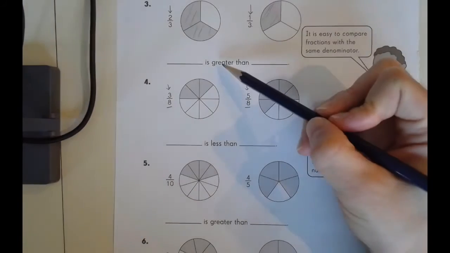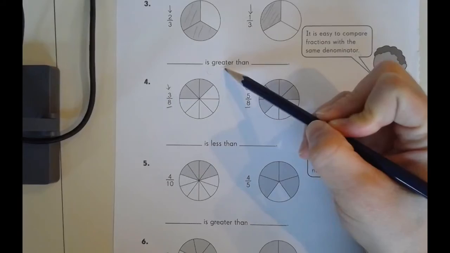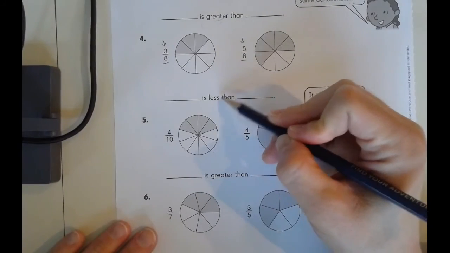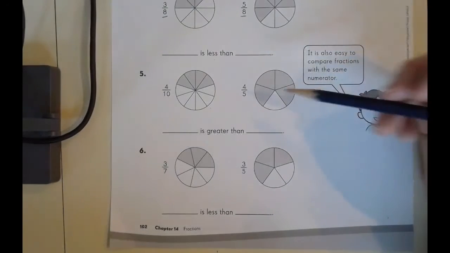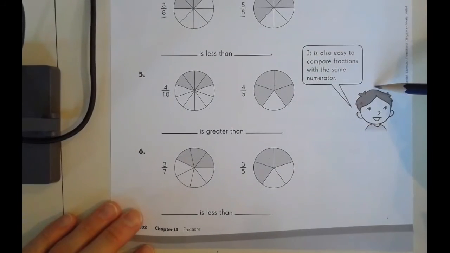Now, pay attention. Sometimes they're going to ask you to identify the greater fraction. Sometimes they're going to ask you to identify the fraction that is less. And then on the bottom two problems, they're reminding you that it's actually pretty easy to compare fractions with the same numerator.